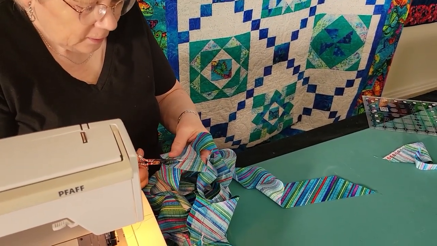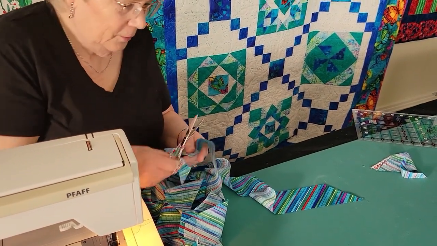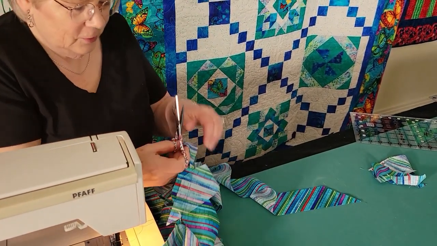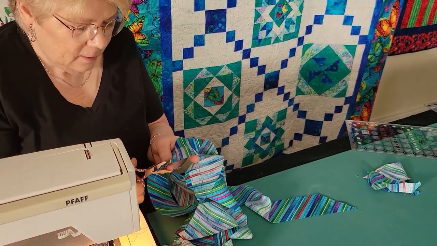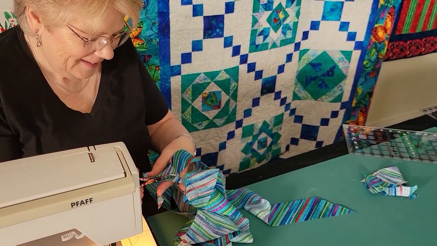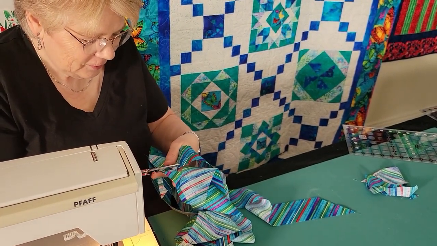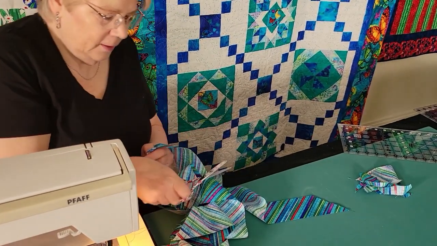The nice thing about it is if you happen to sew it the wrong way, you can't trim it. It just doesn't trim because you've got those legs sticking out. And we've all done it. One quilt I had 5 seams and I sewed the first one correctly and the next 4 wrong.